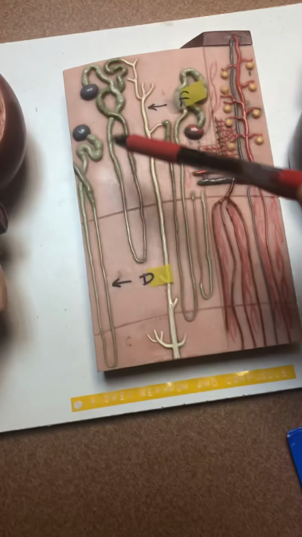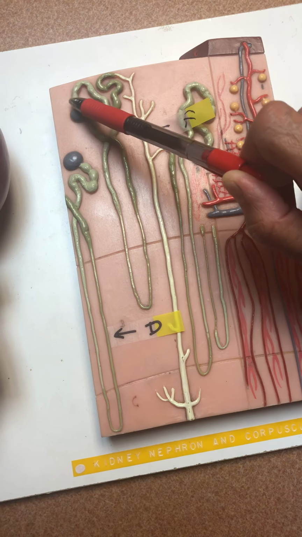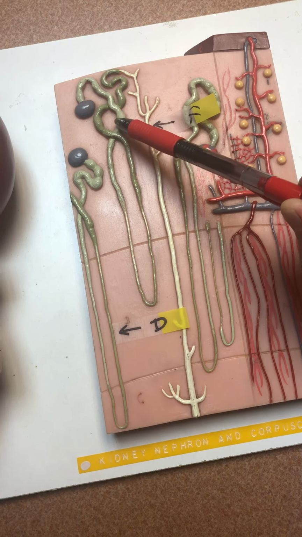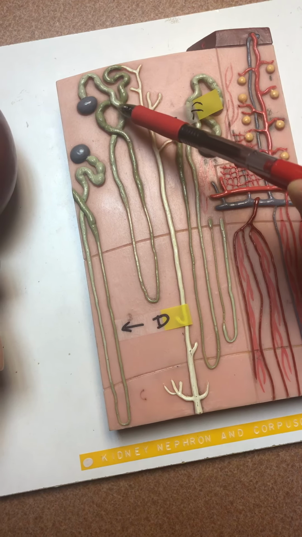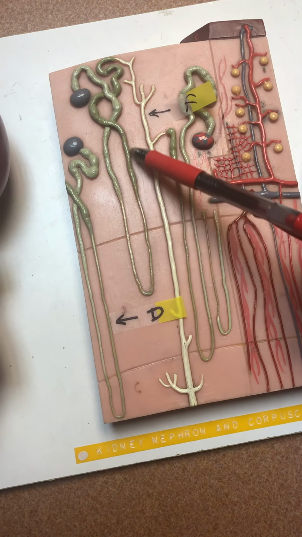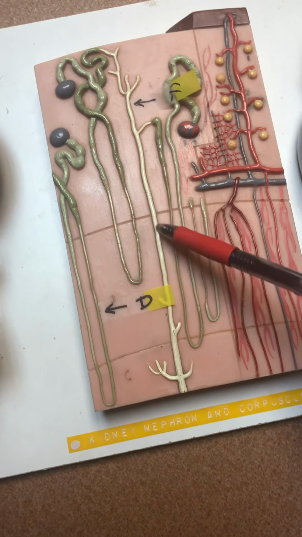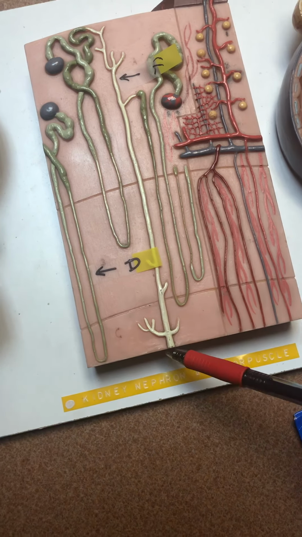So in a nephron, you have the Bowman's capsule, also called glomerular capsule. Then PCT, P means proximal, D means distal. PCT, then descending limb of loop of Henle, ascending limb of loop of Henle, and then this is the DCT, and this is the collecting duct. Collecting duct is not part of the nephron.